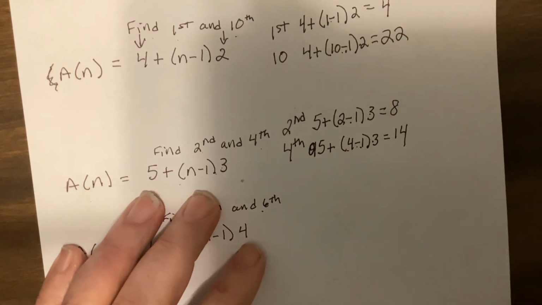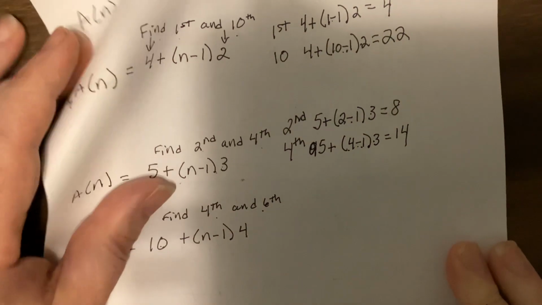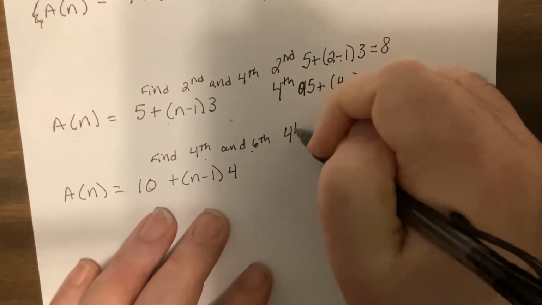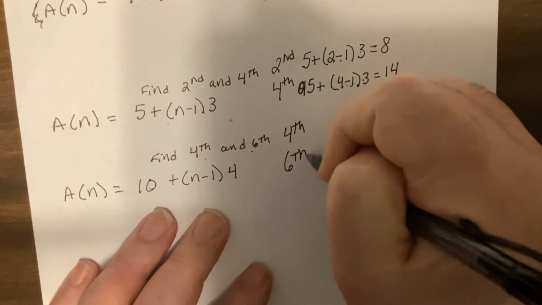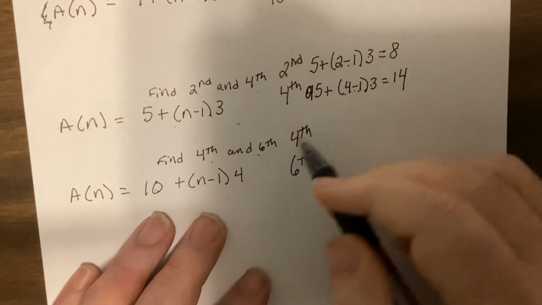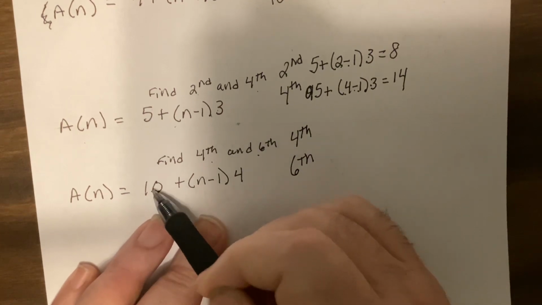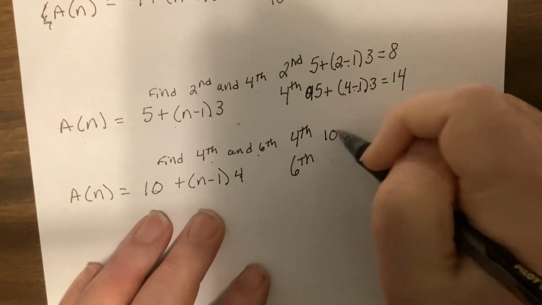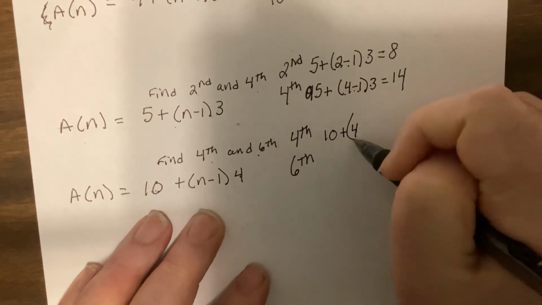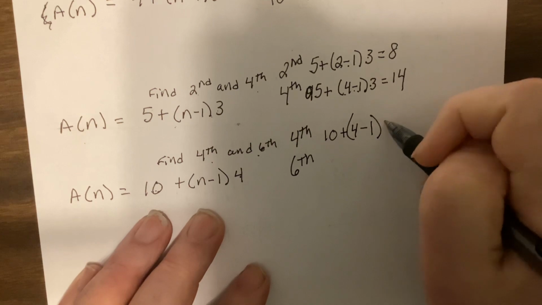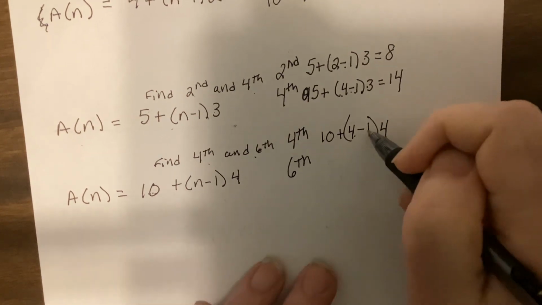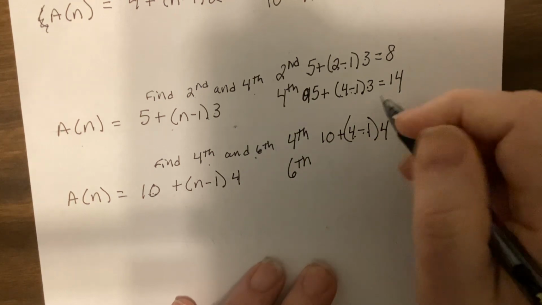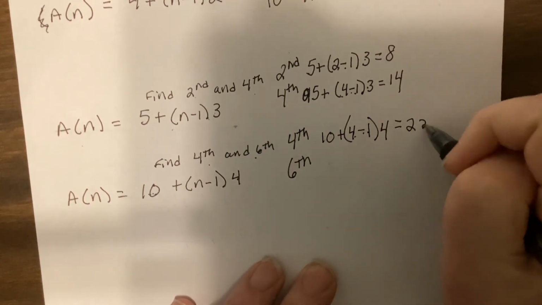How'd you do, my peeps? Not bad? I hope so. Hope you did good. Here I want the fourth and the sixth, the item in the fourth spot of the list of numbers. I know the first one's 10, and I'm adding 4 each time. So it'd be 10 plus 4 minus 1 times 4. 4 minus 1 is 3. 3 times 4 is 12, plus 10 is 22.